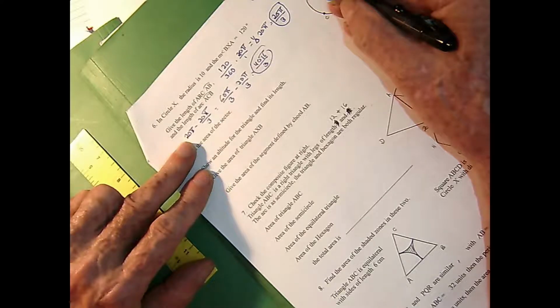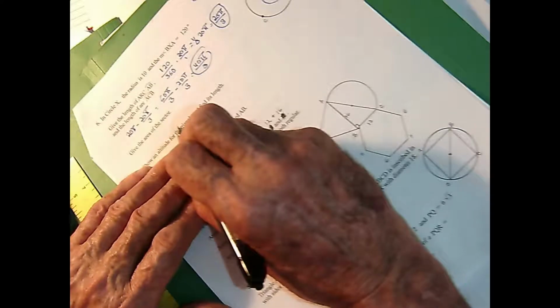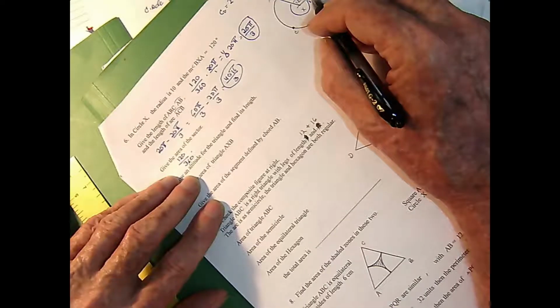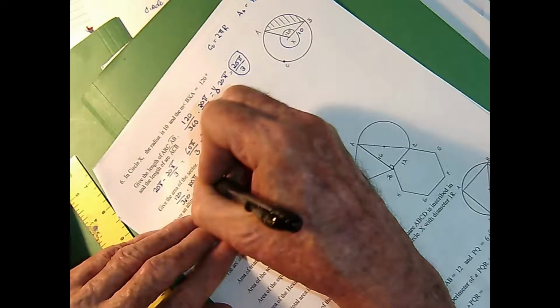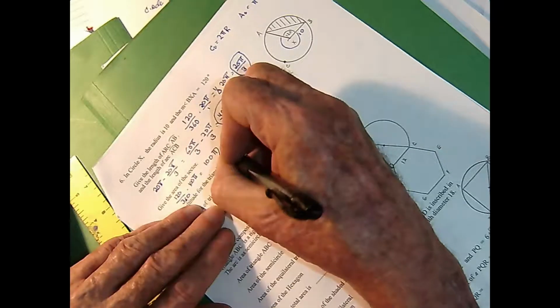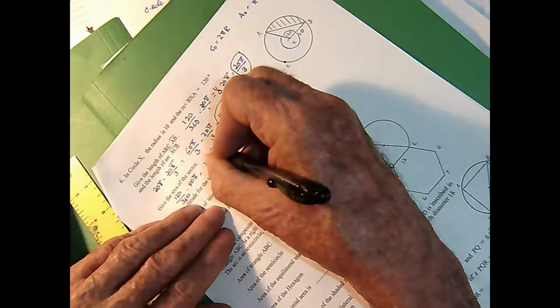Let's play some more. Get the area of the sector. Well, it's going to be 120/360ths of the area of the whole circle. Area of the full circle would be pi times the radius squared, and the radius is 10, so therefore 100 pi. So we're talking about 1/3 of 100 pi. I have to call it 100 pi thirds for the area of the sector. You could call it 33 1/3 pi, but I'm telling you 100 pi thirds is nicer.